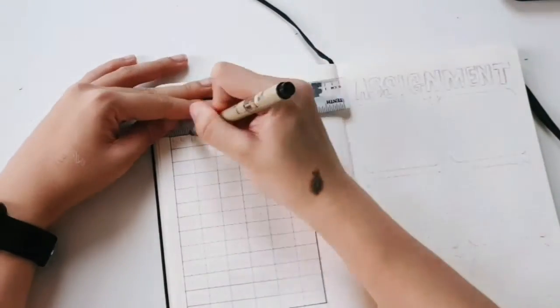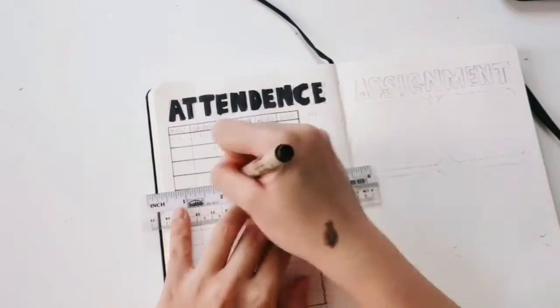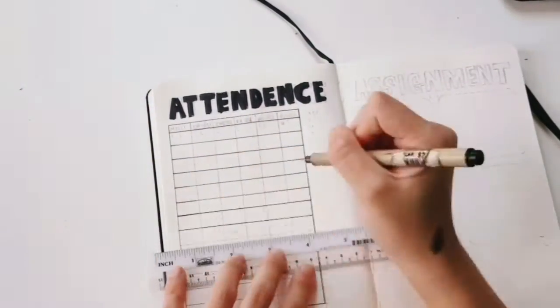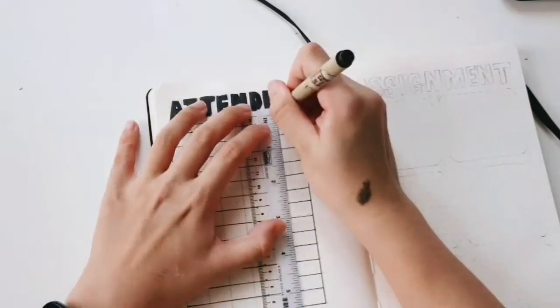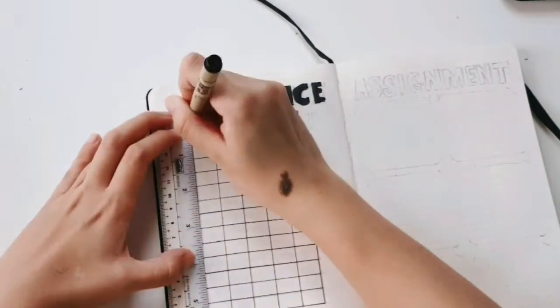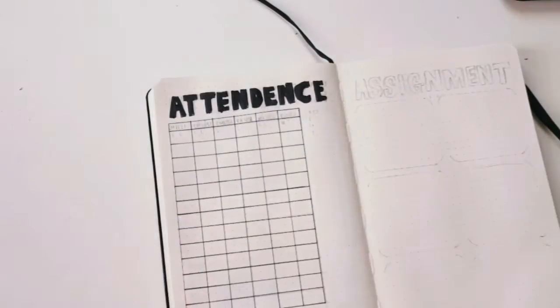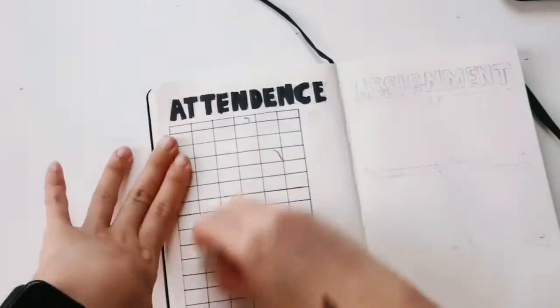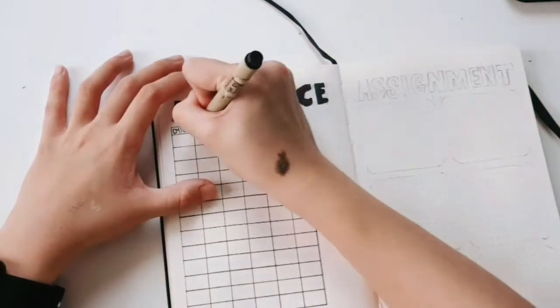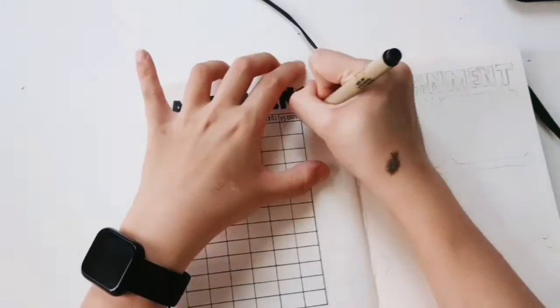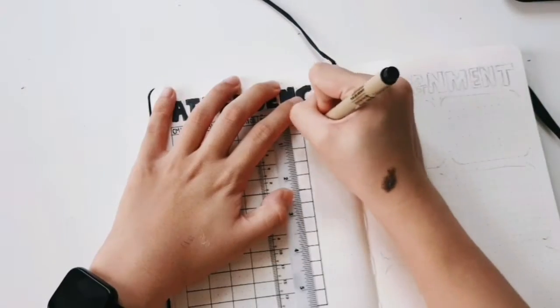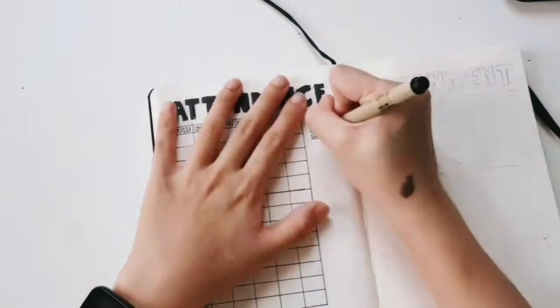For me, I separated my attendance log based on the mods that I'm taking, which is 6, and the number of weeks in my school semester, which is 13. So you'll see 6 columns and 13 rows. After labeling the modules on the header, I did a key to represent the tutorials, the lab sessions I'll be doing, and my lecture.